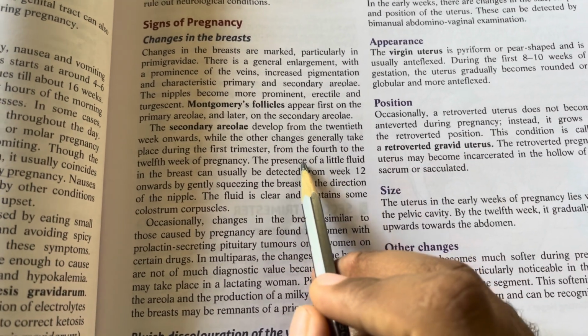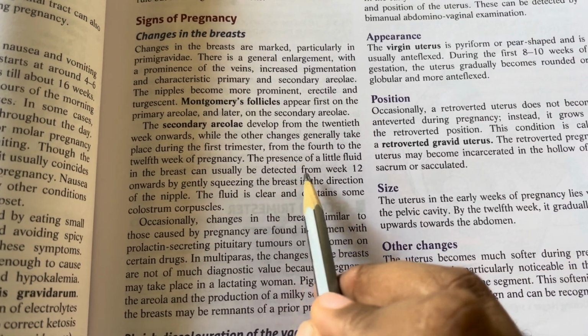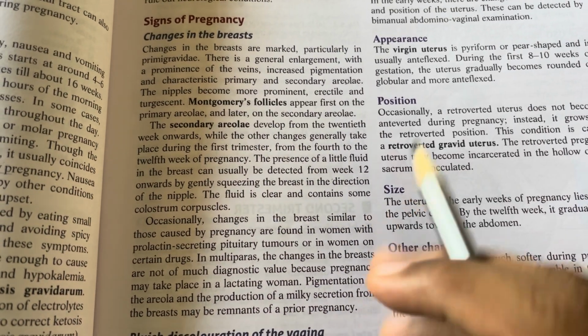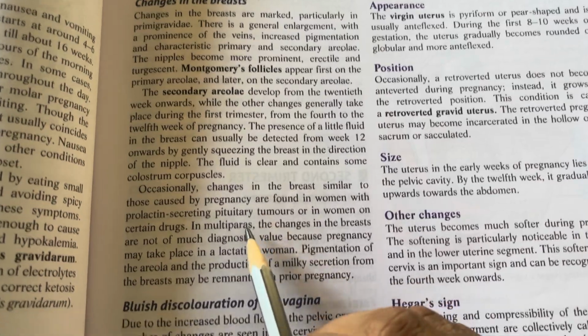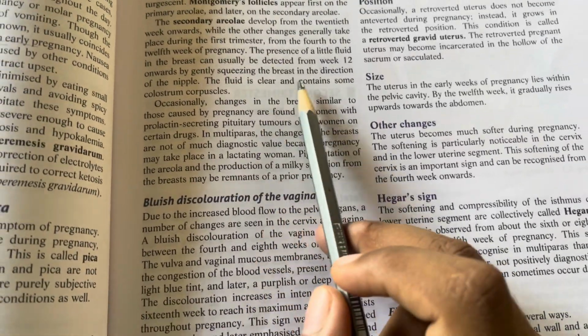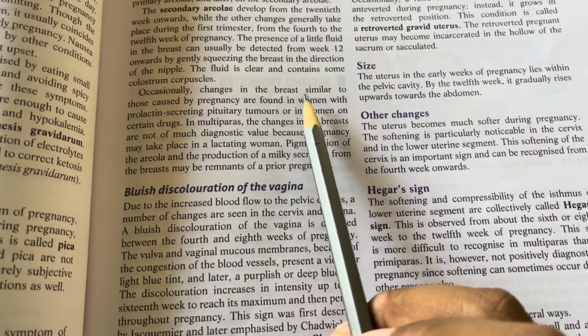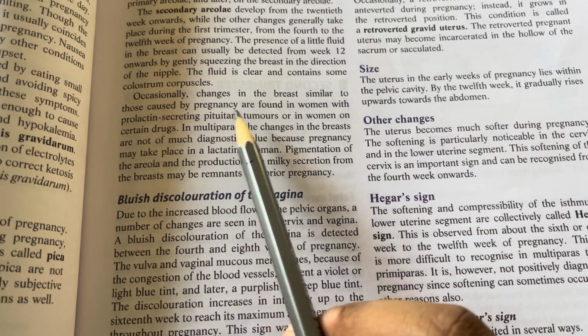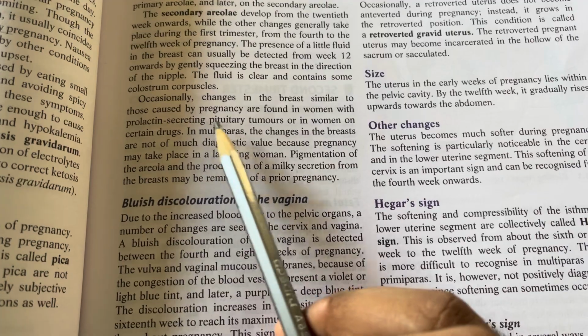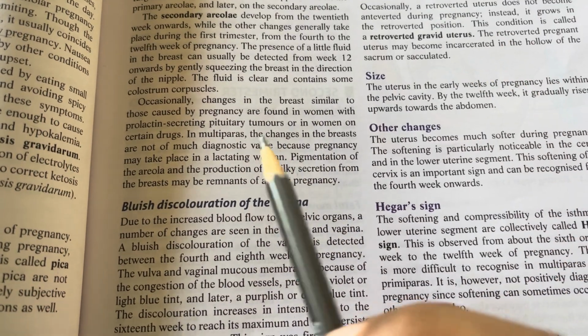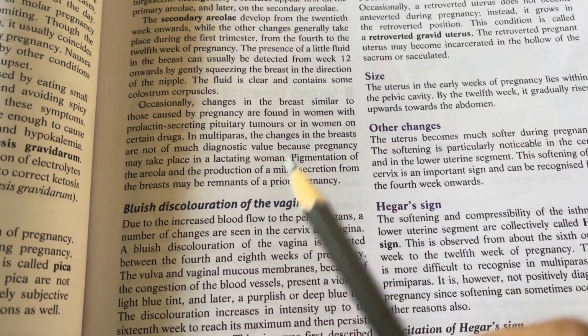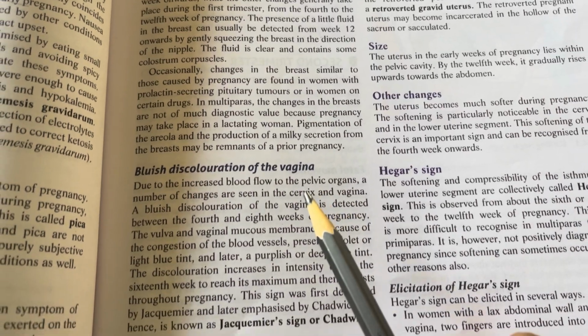The presence of a little fluid in the breast can usually be detected from 12 weeks onwards by gently squeezing the breast in the direction of the nipple. The fluid is clear and contains some colostrum corpuscles. That's it. You can also have similar changes in people who are using prolactin-secreting drugs, or pituitary tumors that secrete prolactin.